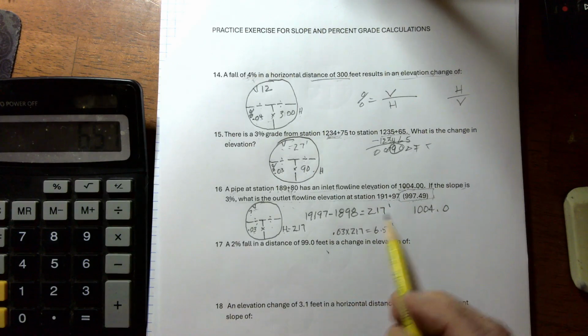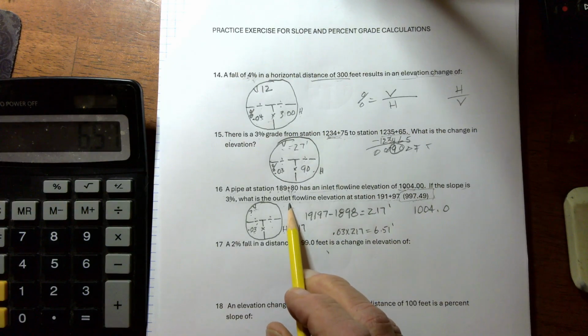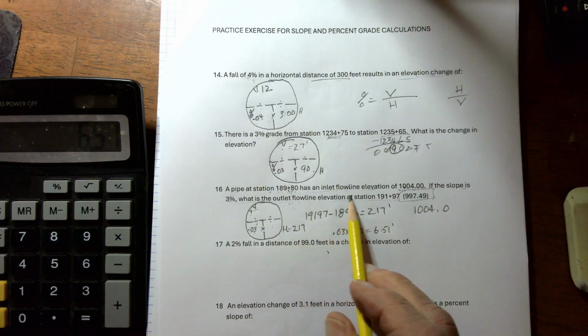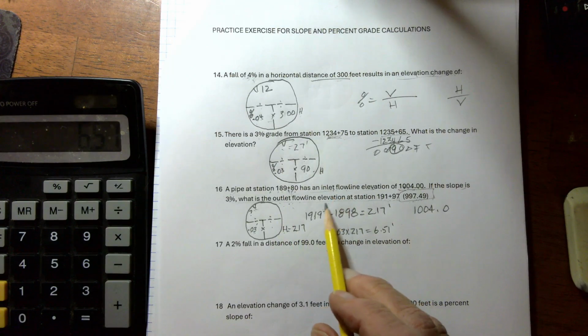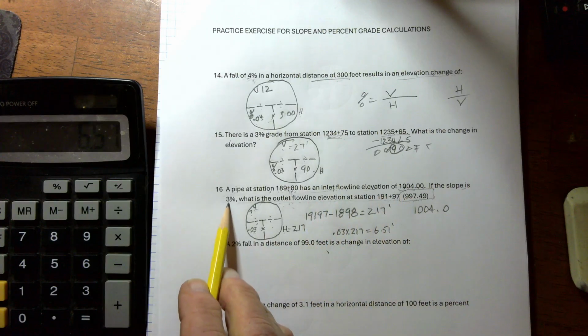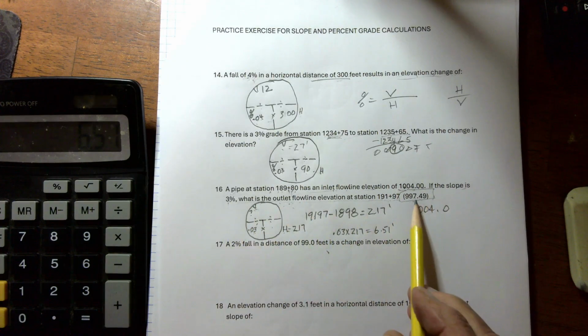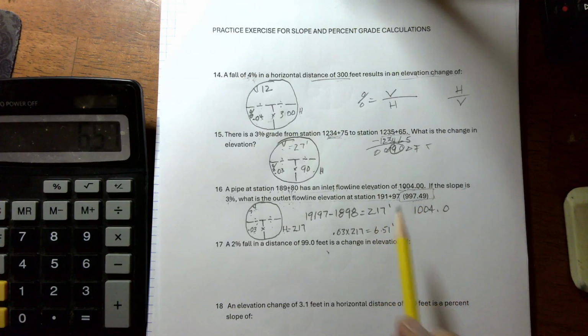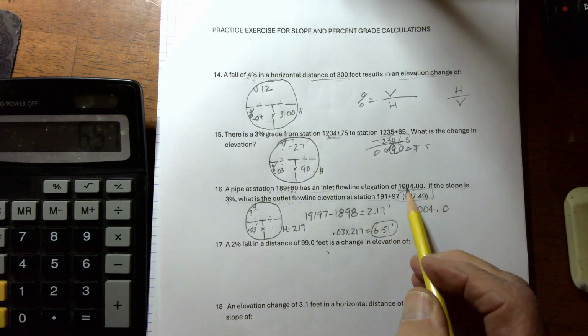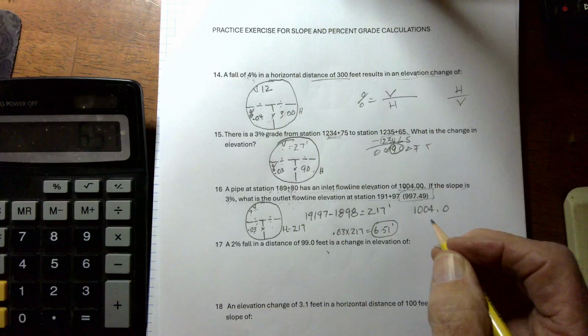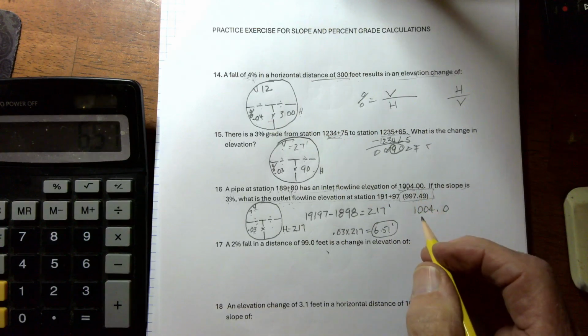This is the difference in the outlet and inlet, because it's the fall. I took the horizontal, multiplied it times this 3%, so it gave me a vertical. And we're going to take this vertical of 6.51 and subtract it from this inlet flow line elevation of 1004 given to us to get the elevation.